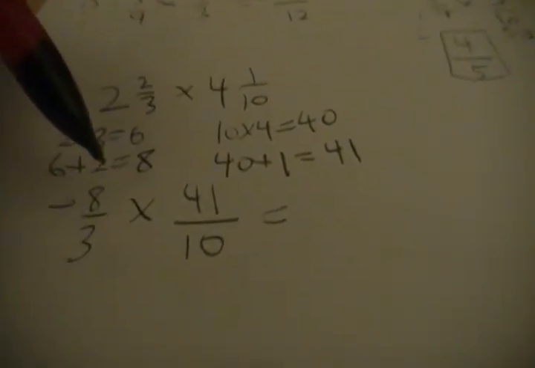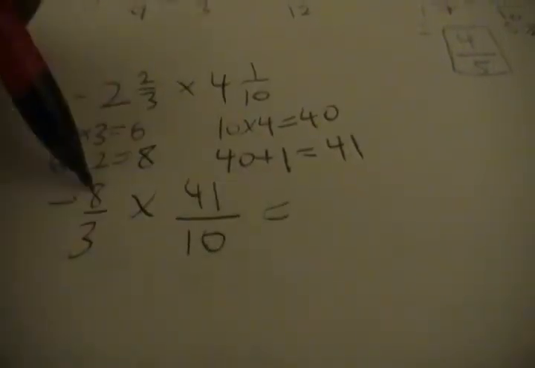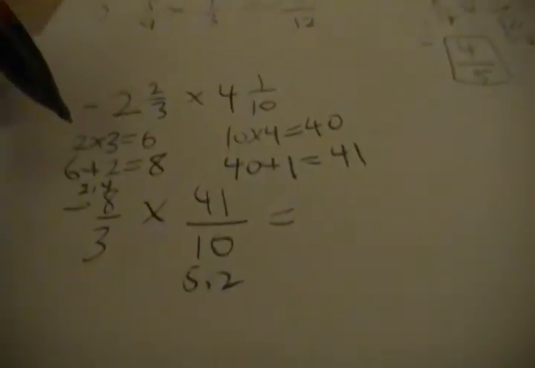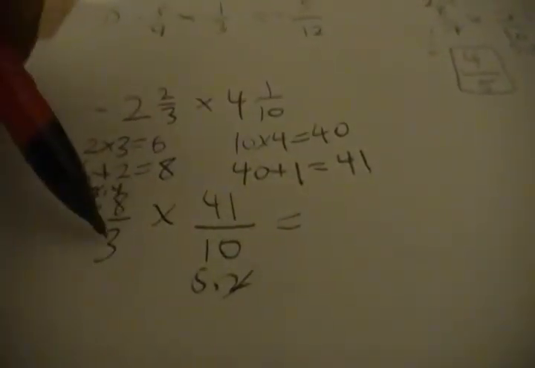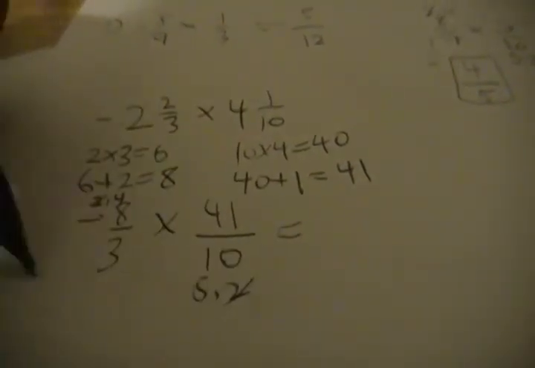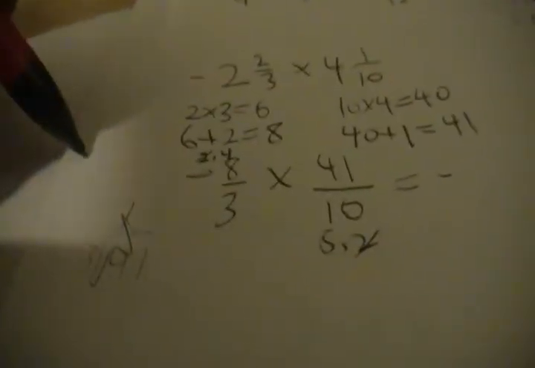Alright, let's see if we can cross cancel anything. I believe we can cancel out 8 and 10. The factors of 8 are 2 and 4, and of 10 are 5 and 2. Alright, so the 2's cancel. Alright, what about 3 and 41? Let's see, does 3 go into 41? Not really, right? Okay, so let's multiply it out. We're going to have a negative number. So what's 41 times 4? We have to do that on the side.